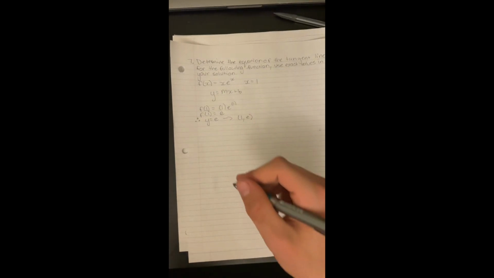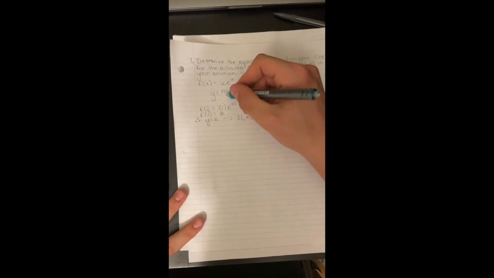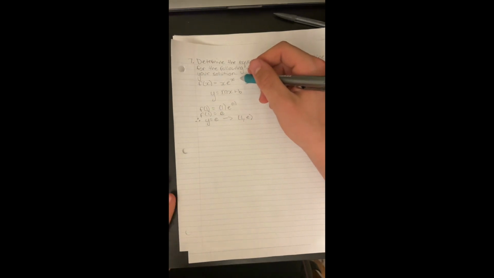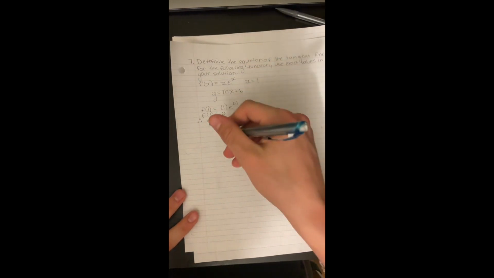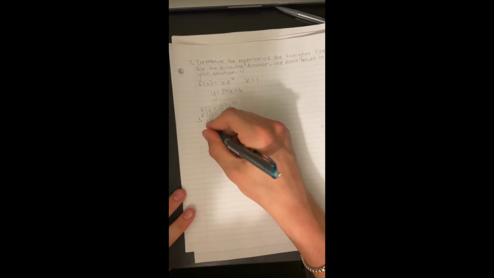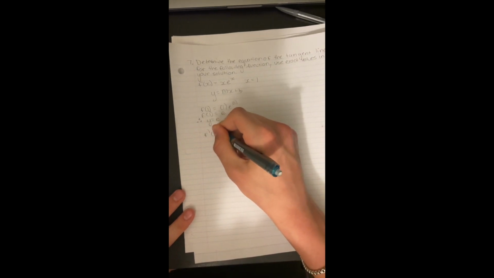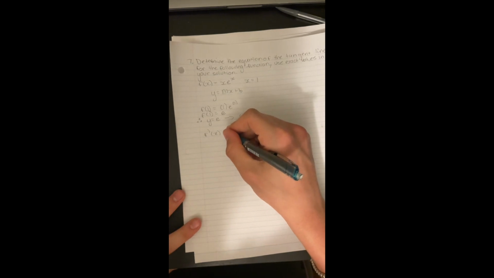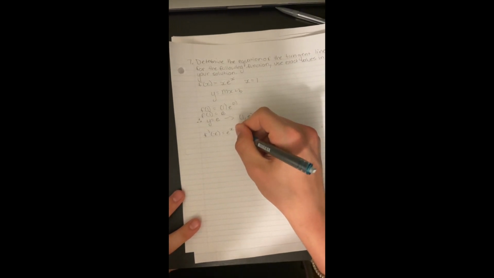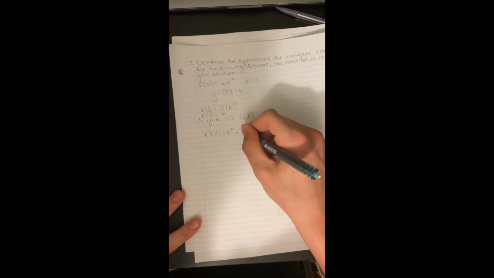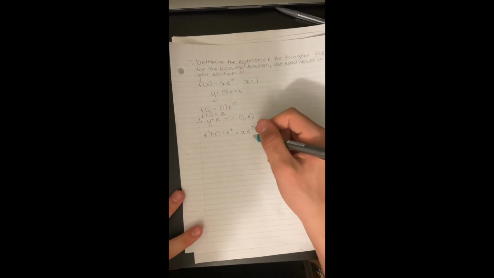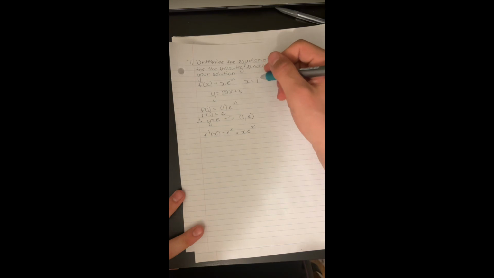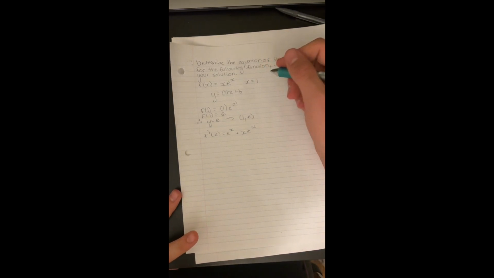So now the next thing that we need to do is find the m value. And to do this, what we have to do is take the derivative. So I'm going to take the derivative of f of x, which is going to give me e to the x plus x e to the x. And so with this, I'm now going to plug in my x value of 1 again, and I'm just going to solve for the m value.